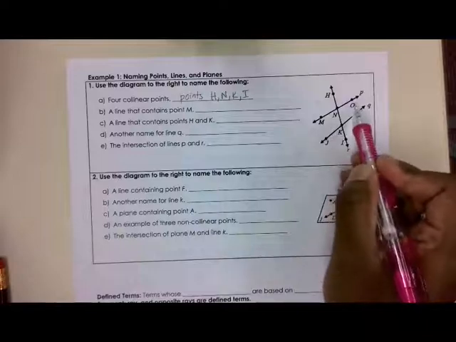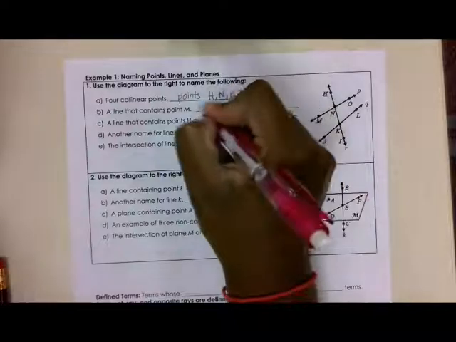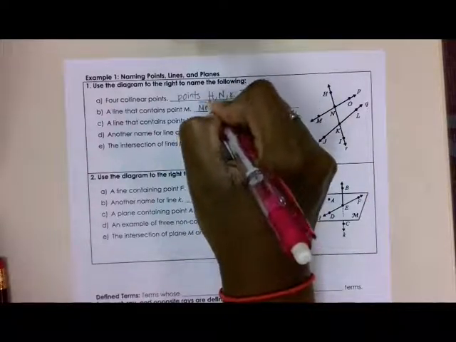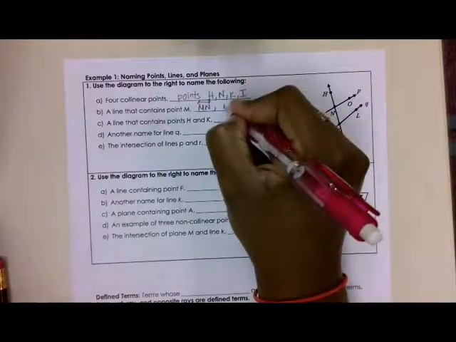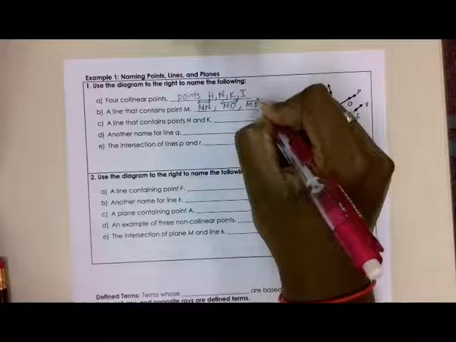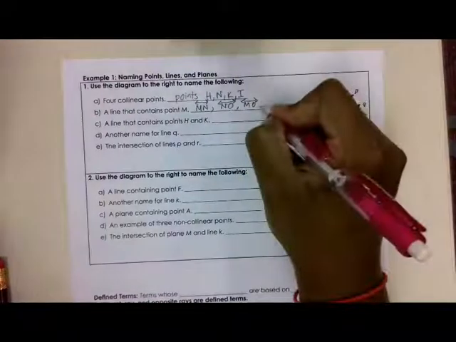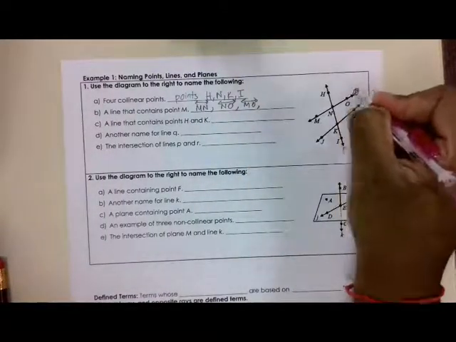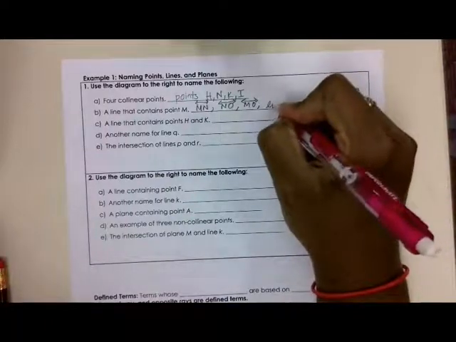So if we look here, when we name a line, we can name a line using 2 points. So we could say that this is line MN. And don't forget, we have to put our line symbol up there. Okay? This could also be line NO. This could also be line MO. Okay? Now we can also denote it by the small script letter. Okay, this could also be line P. Okay? So that's the ways we can write that.